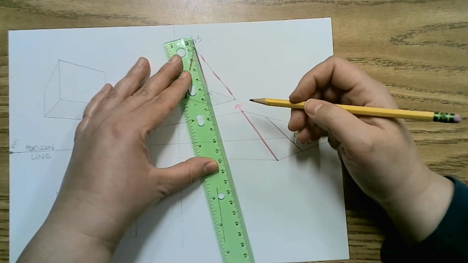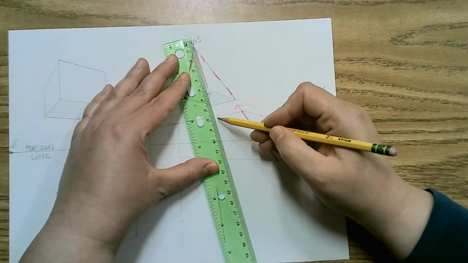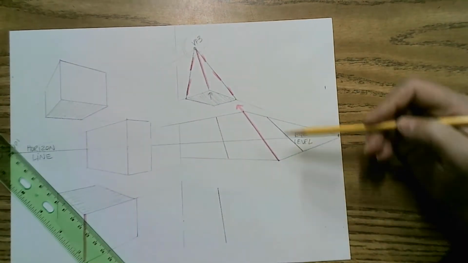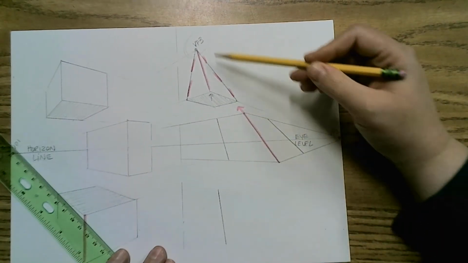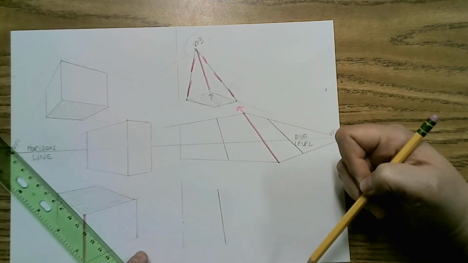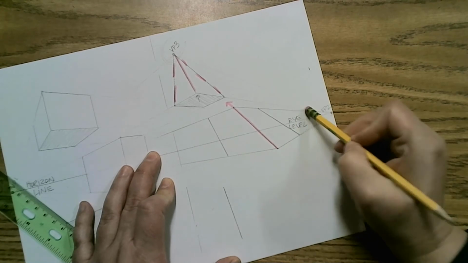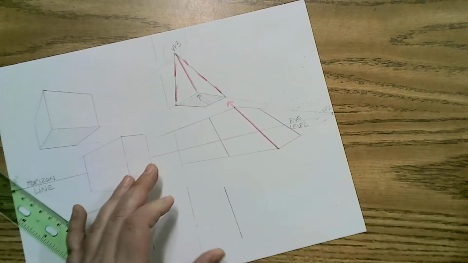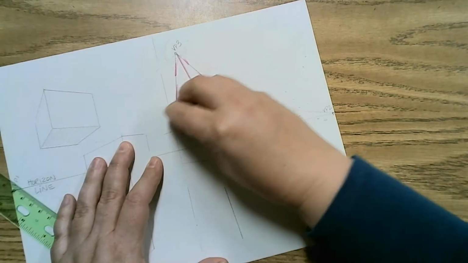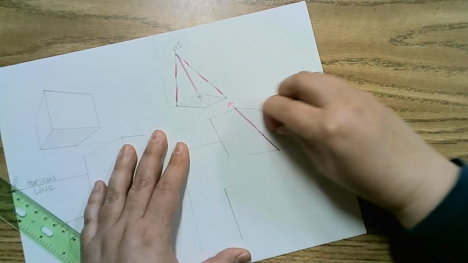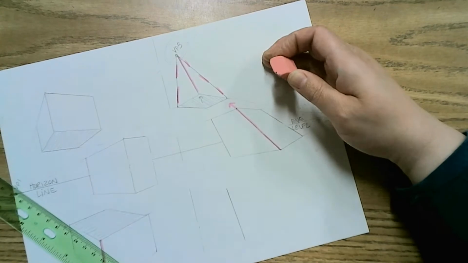In reality, these may be parallel to each other, but in three-point perspective, the corners and the sides line up with that third vanishing point. Okay, so I'm going to erase lines I don't need. Erase my lines of convergence that line up with my vanishing points. Don't need that horizon line in the center anymore.